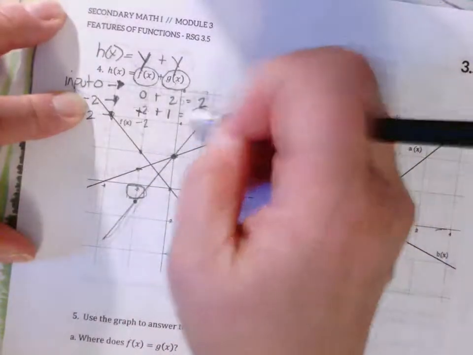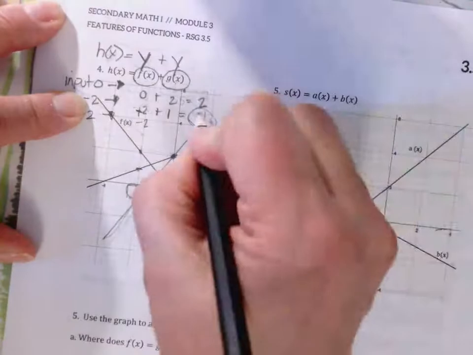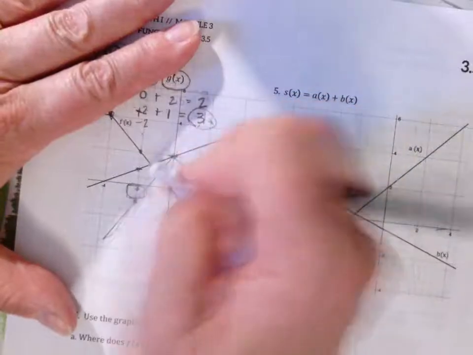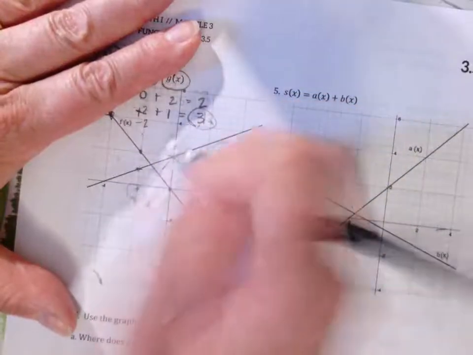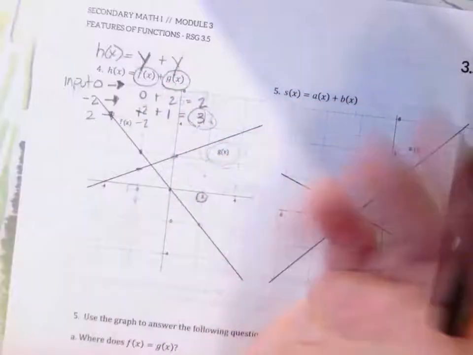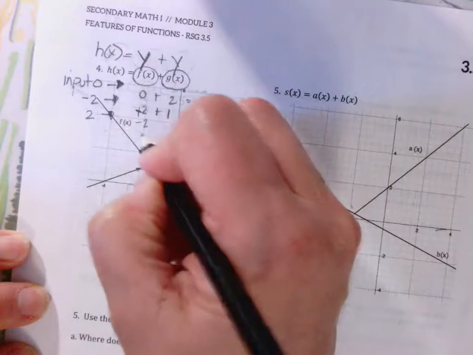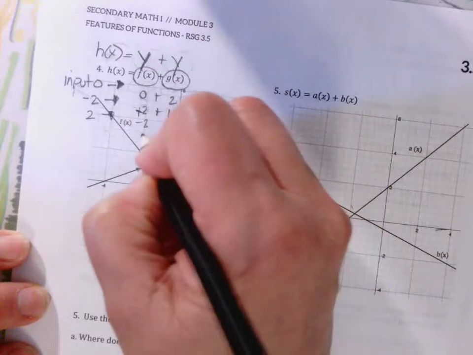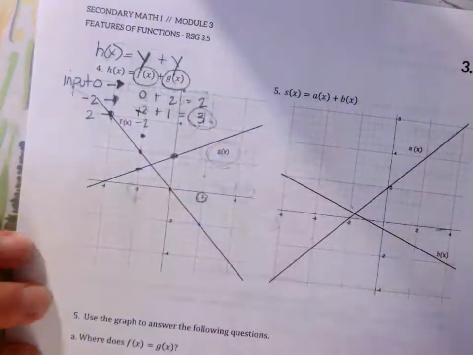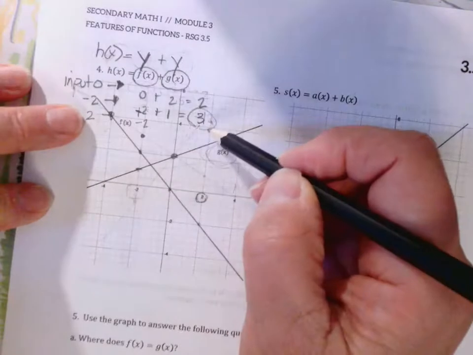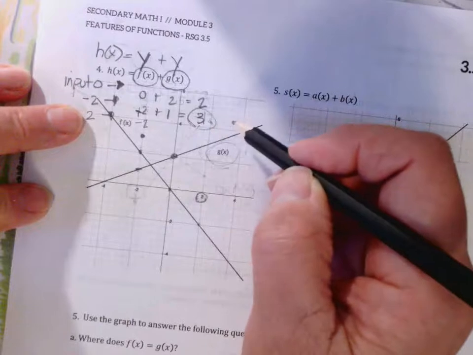So this should really be 3. In this picture, it looks different altogether, doesn't it? So my point is right here. I think I fixed that. I hope that wasn't too confusing. If it was, ask in class.